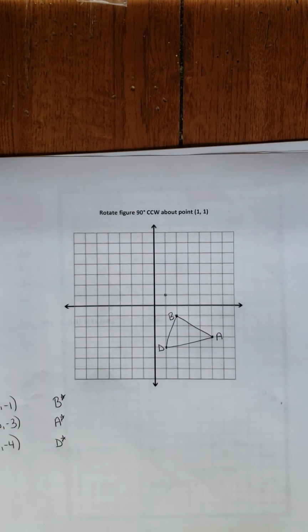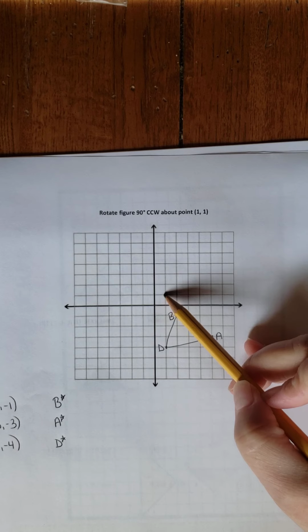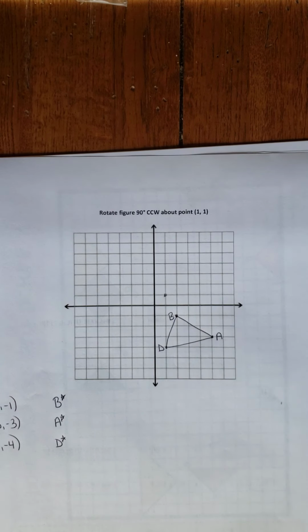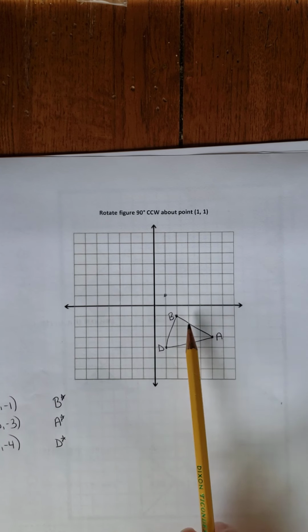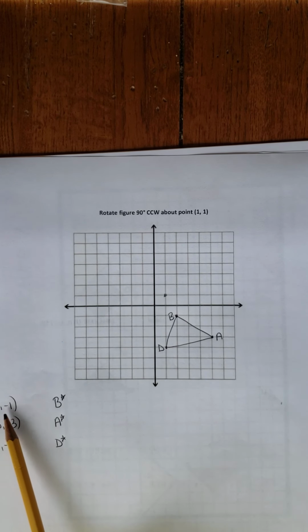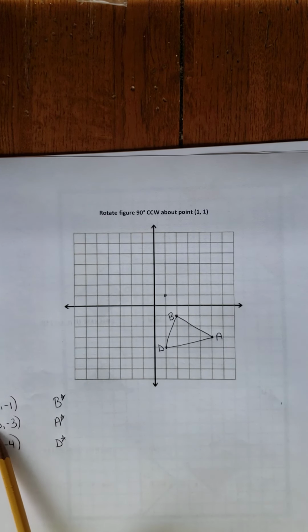So here we need to rotate this figure 90 degrees counterclockwise about point 1, 1. So here's this point 1, 1. I've drawn the point right there. And I've written out the coordinates for our triangle here. B is 2, -1, A is 5, -3, and D is 1, -4.